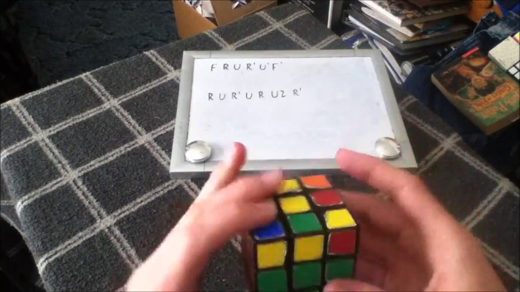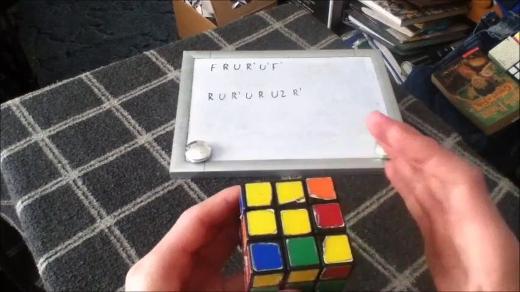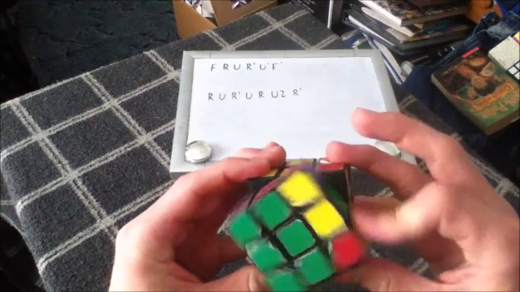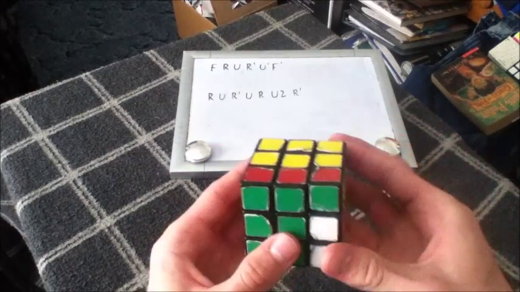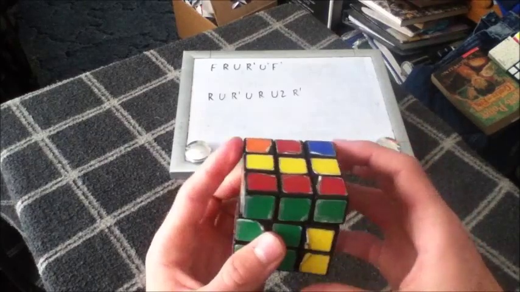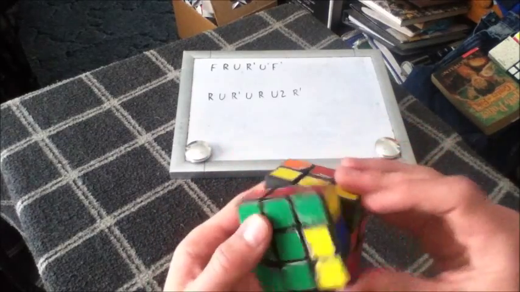Before we do this, make sure it's positioned the correct way. Okay, now we do this. White's on the bottom. Front, right, upper, R prime, U prime, and F prime.